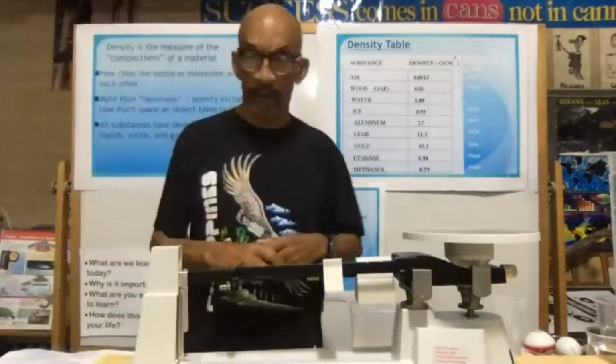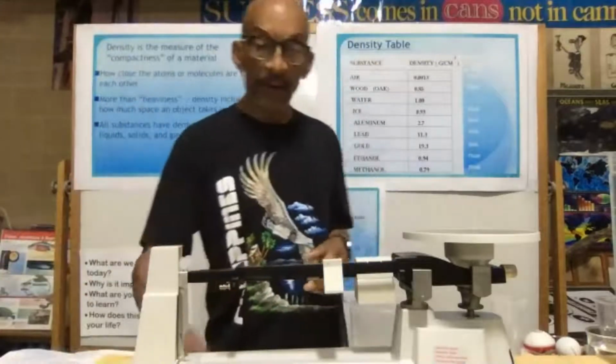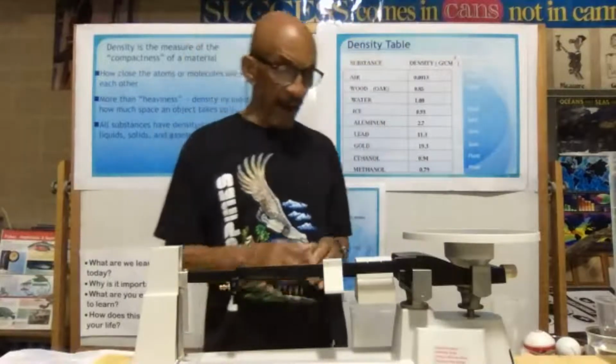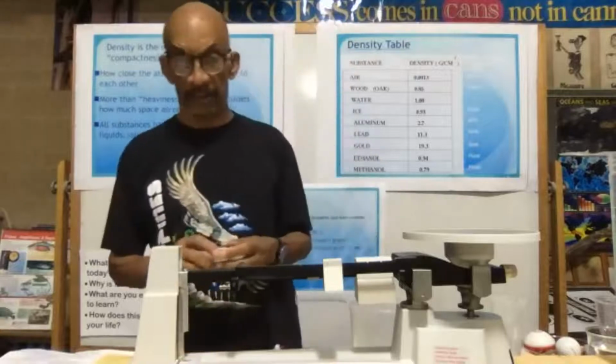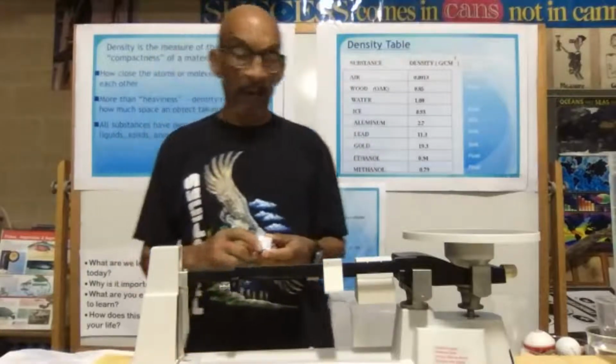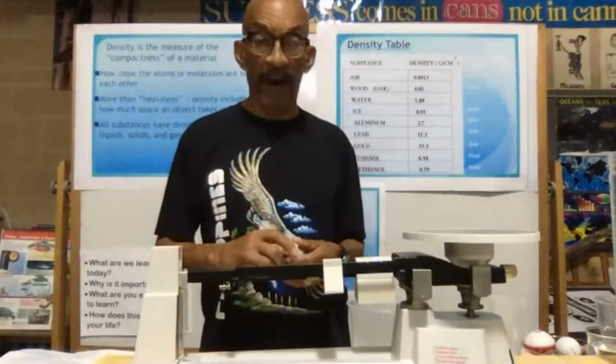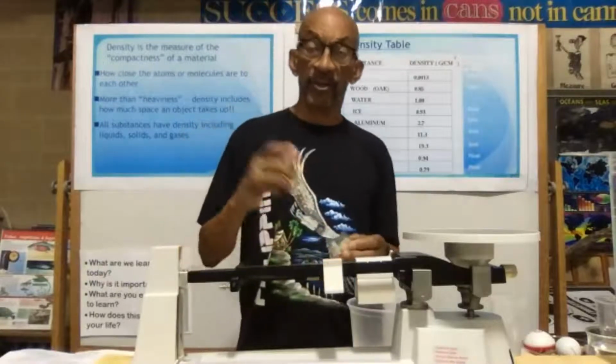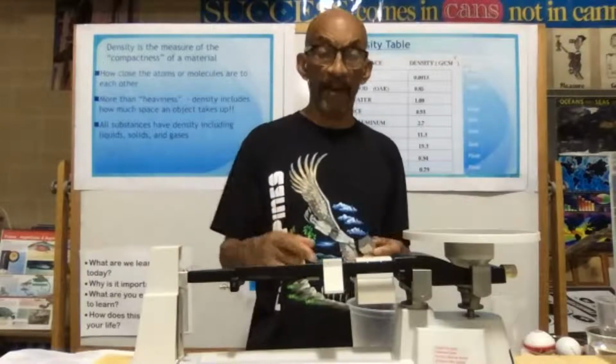I want you guys to pay attention now. We're going to start off by trying to figure out the density of this cube. Now, to save time, I have already done some measuring. First of all, the formula talks about determining the mass of the matter. So to do that, we're going to use the triple beam balance.